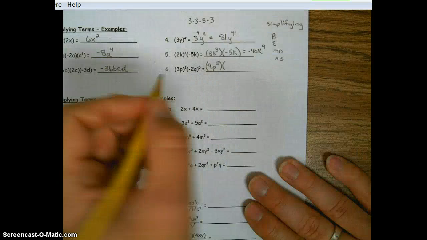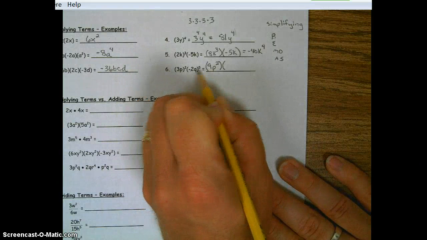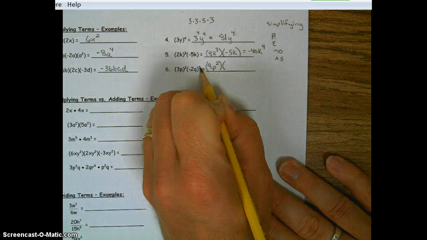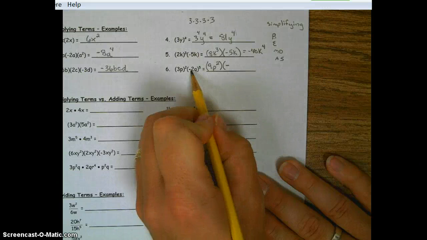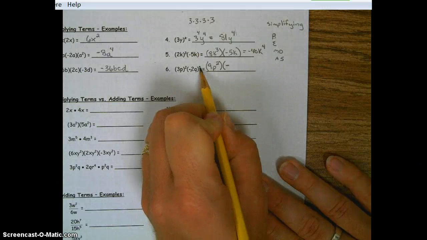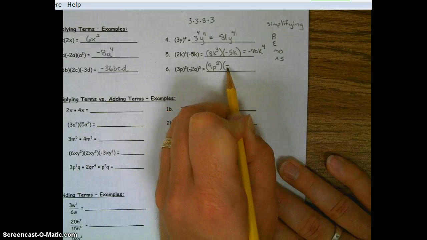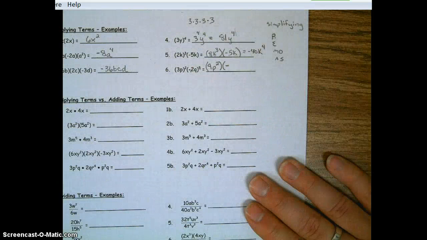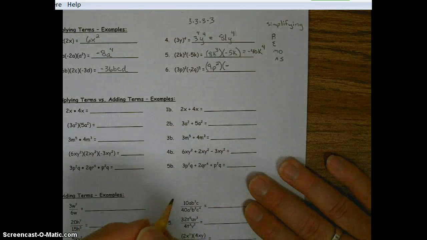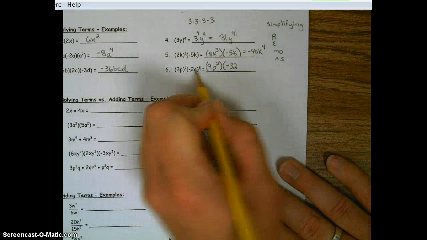Now, if your number is negative and the exponent is odd, your answer will be negative. Little hint there. If your number is negative and your exponent is even, then your answer will be positive. Okay? So now all we need is 2 to the 5th power. So 2 times 2 times 2 times 2 times 2 gives us 32, q to the 5th.